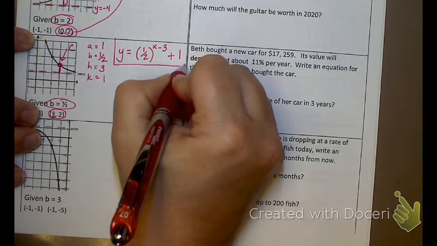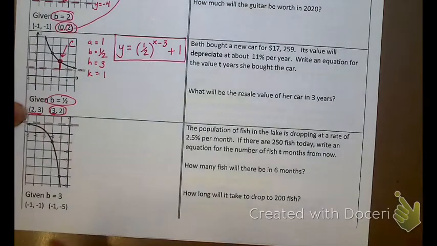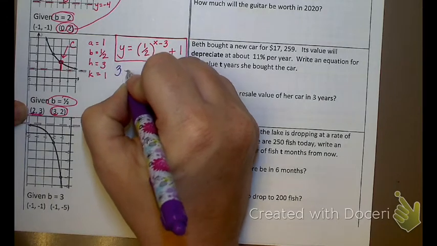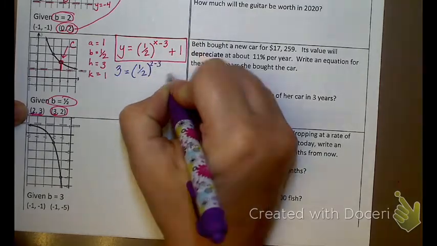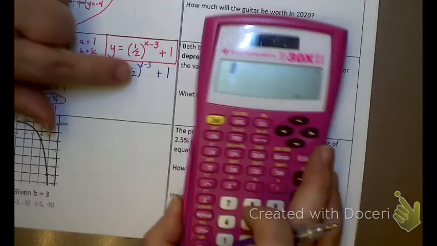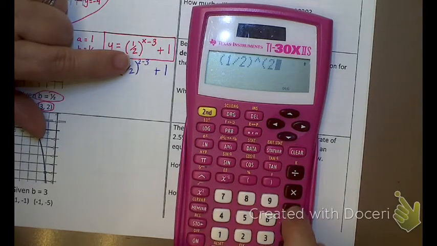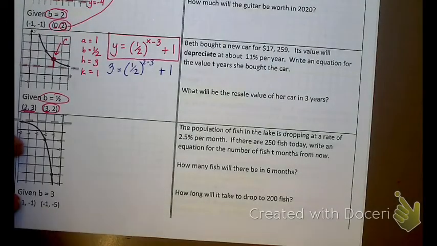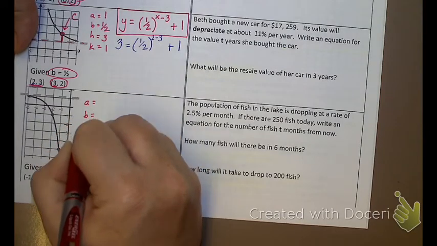Again, to verify if I did it correct, what do I do? I take the other point, I'll do it in a different color to see if that helps, and I'm going to plug in X and Y and see if I get something that's true. Does 3 equal 1/2 to the 2 minus 3 plus 1? Let's see. Parentheses, 1/2 to the parentheses 2 minus 3, close my parentheses, plus 1. It does equal 3, so my answer is good. So pretty easy.